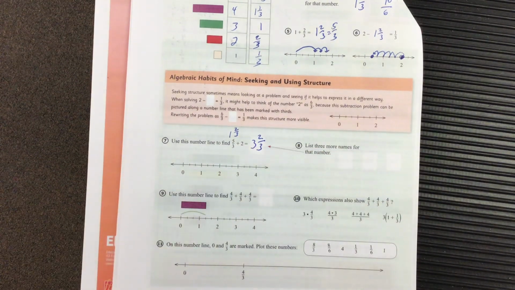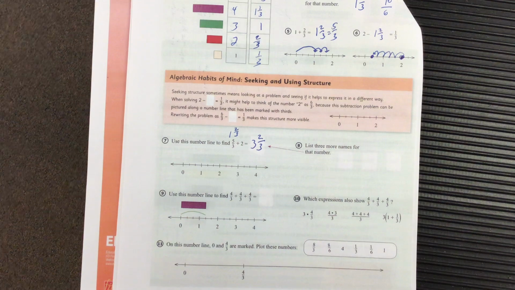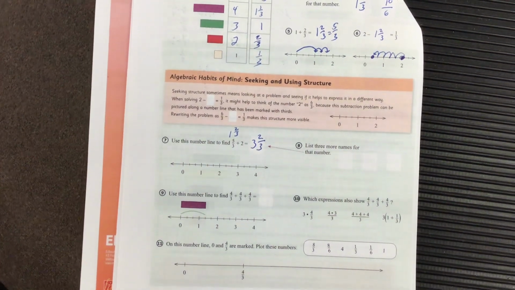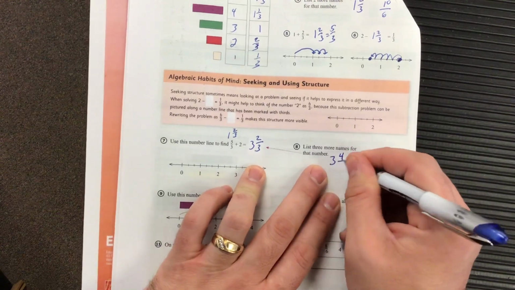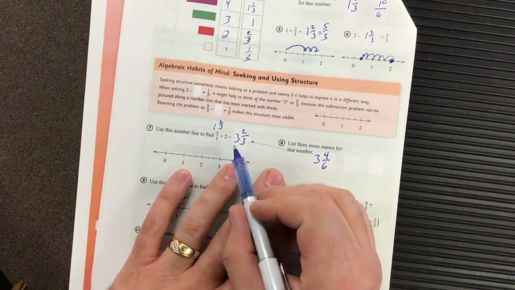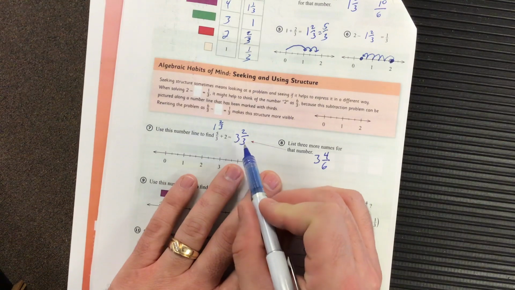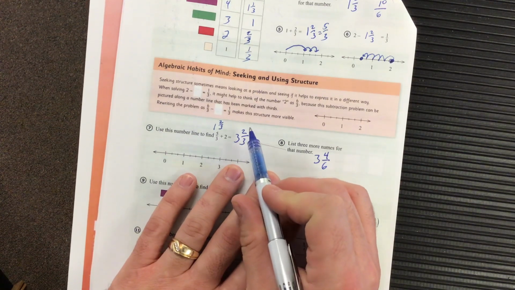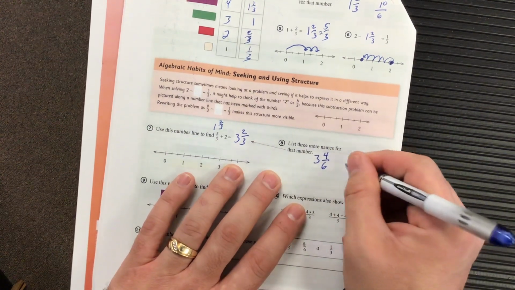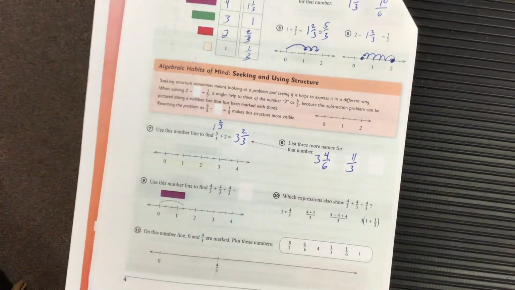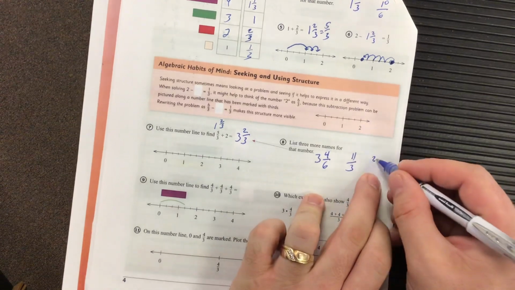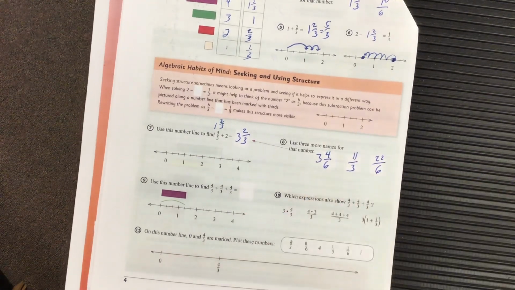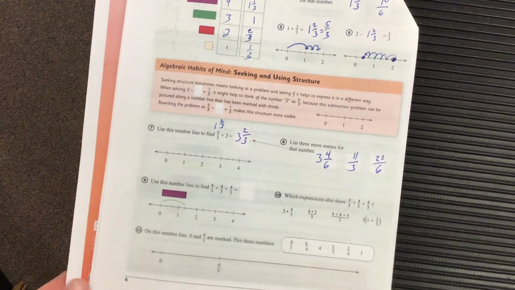Okay, number 8 says, give me 3 other ways to write that. 3 and 4/6. Yep. Could make it improper. 3 times 3 plus 2. Could write it as 11/3. You could double both of that. 22/6.